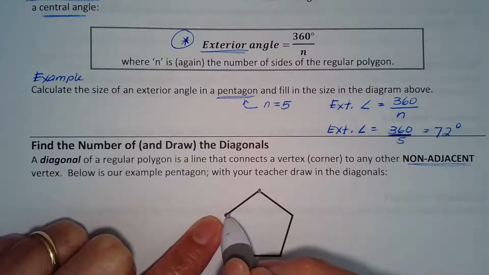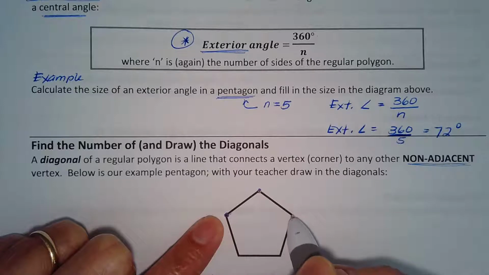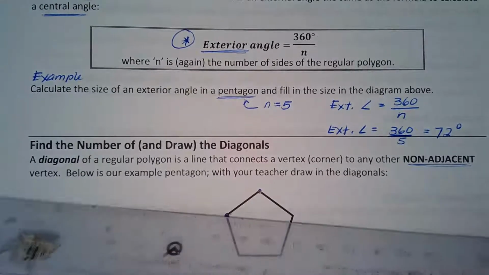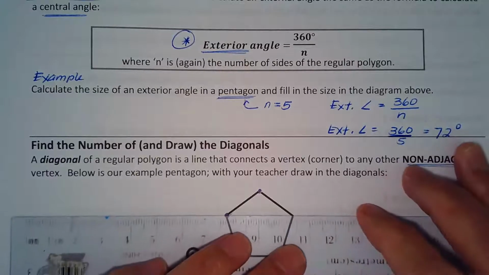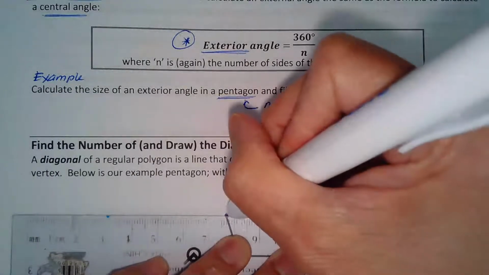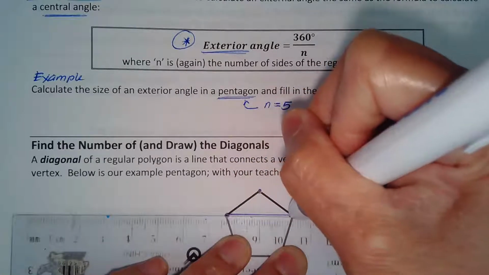So the diagonal is from here to there. So I'm just going to use a ruler if you can. So grab some kind of a ruler or straight edge. So this is a diagonal, one diagonal.